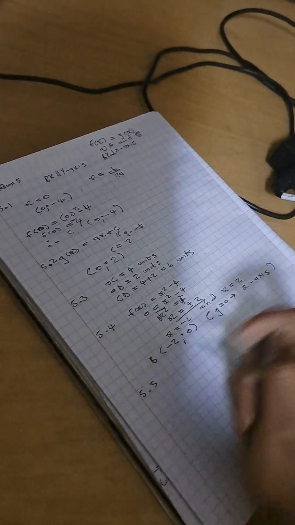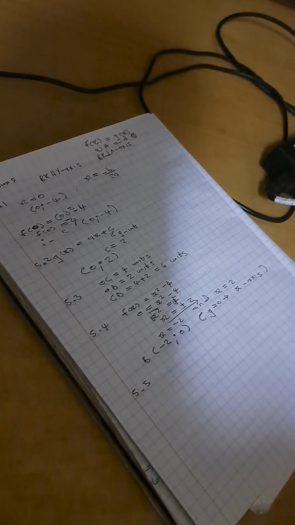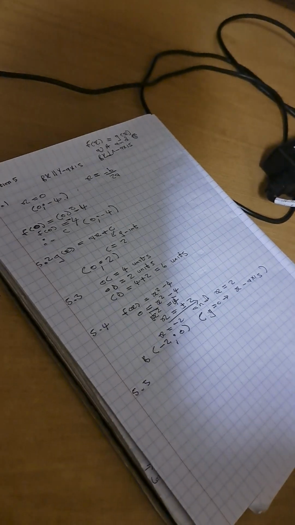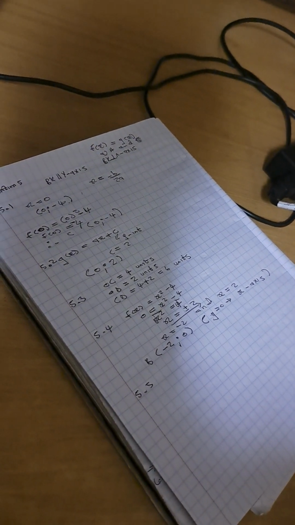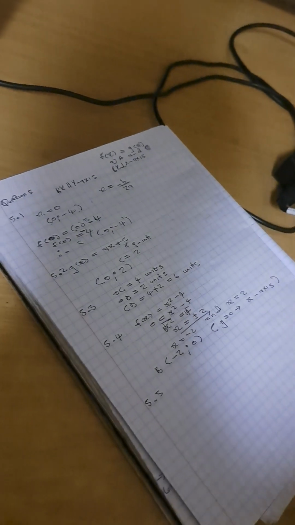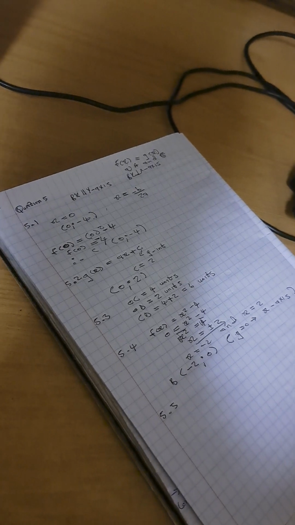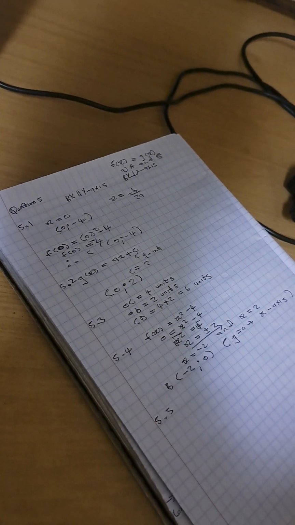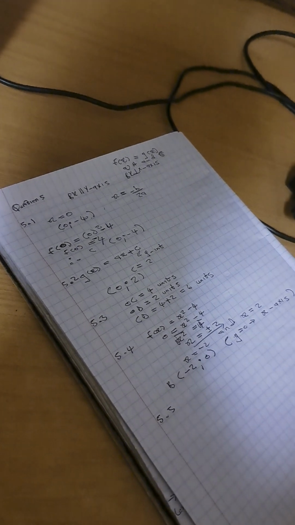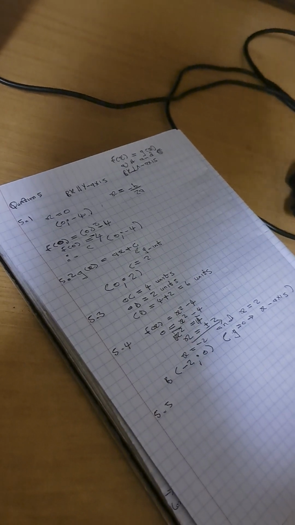5.5. Determine the coordinates of E, a point of intersection of f and g. Interesting. I love this question very much. So I told you this, right? It was in the statement. They told you that E and A are the points of intersection.